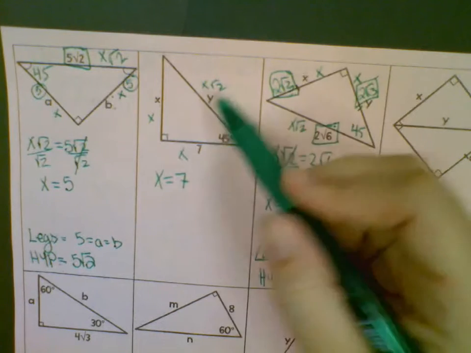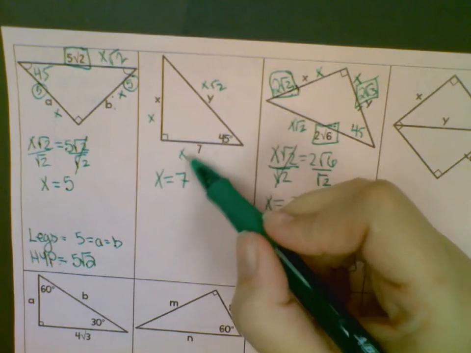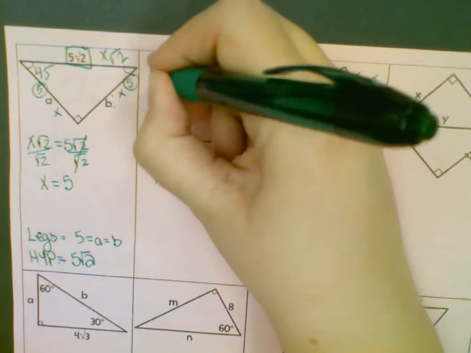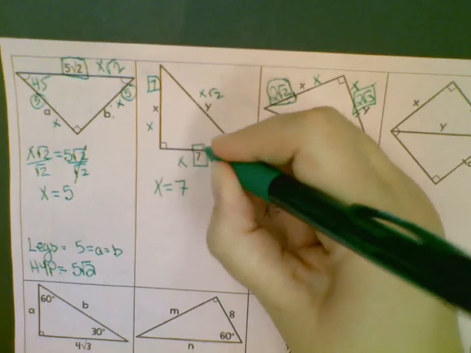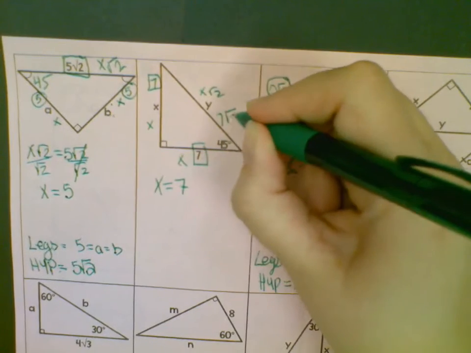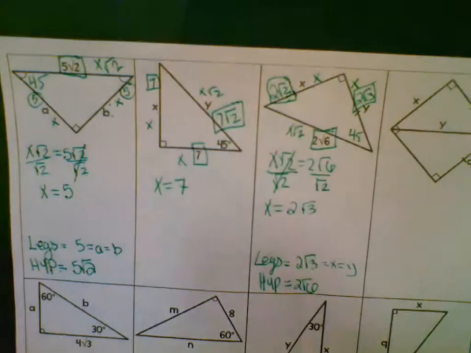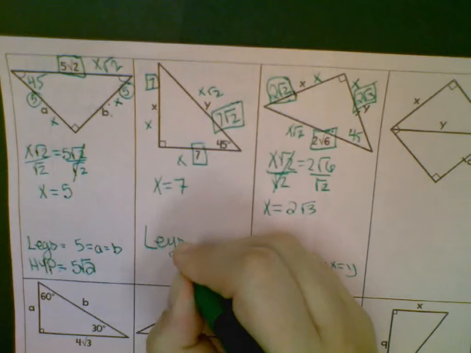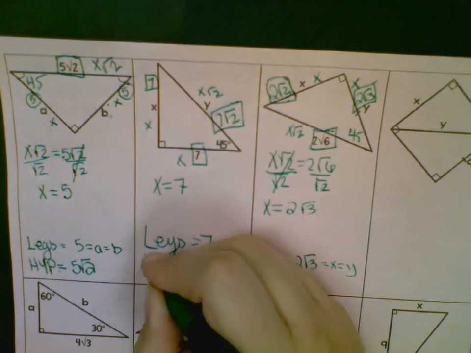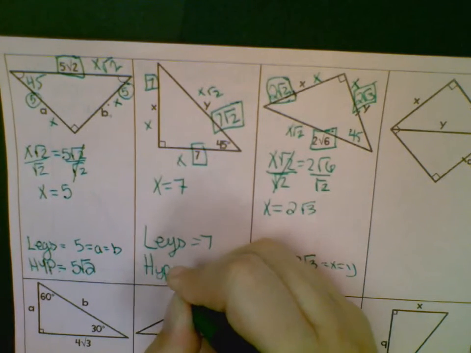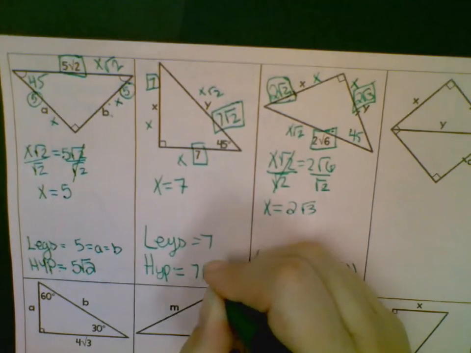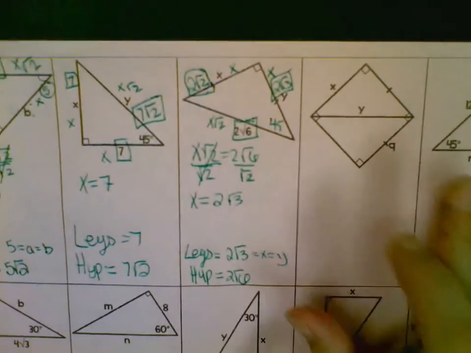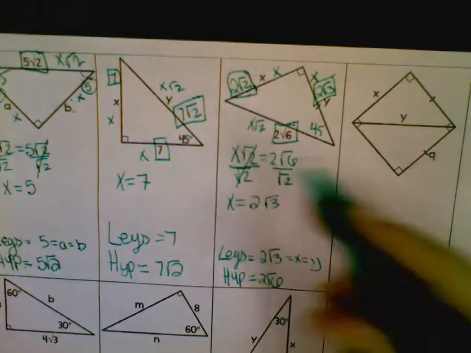So from there, we would plug in x to the other side. So this is 7. And then the hypotenuse is 7 root 2. Good. So legs are 7, hypotenuse 7 root 2. Okay, so go ahead and pause and try the other two examples to the right. And when you come back, I will show you the answers.